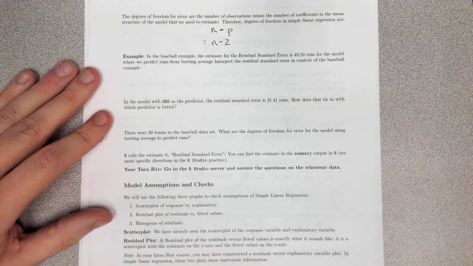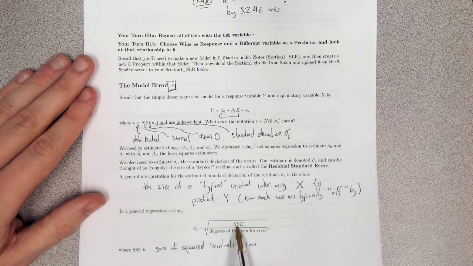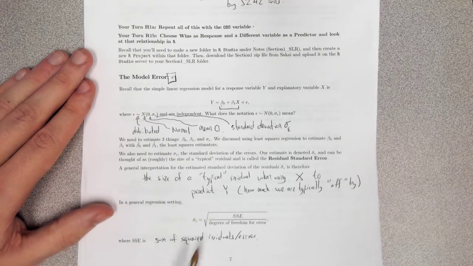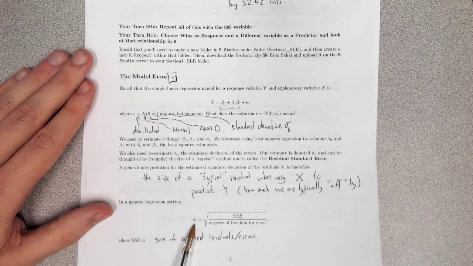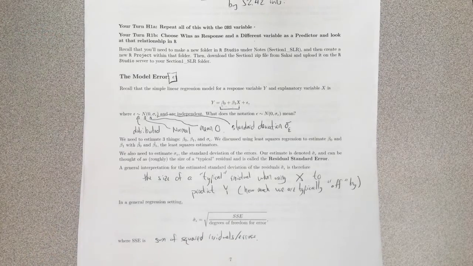For the most part, we're not going to calculate that by hand, but you should be able to intuitively reason that as the sum of squared residuals or sum of squared error gets larger, then the size of a typical residual is also going to get larger, which should totally make sense.